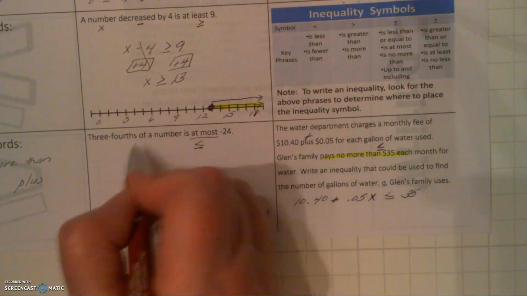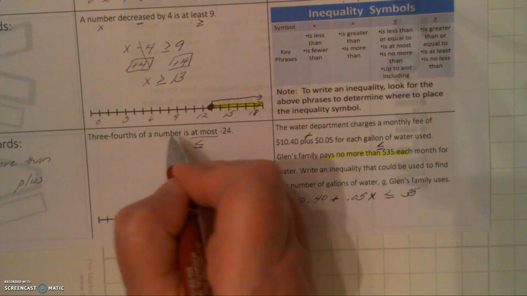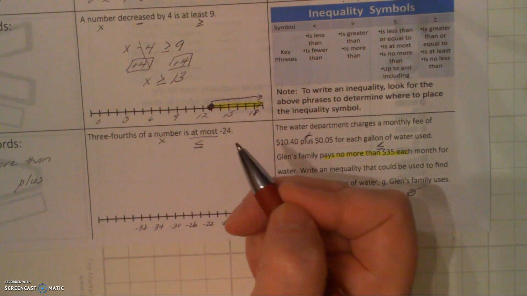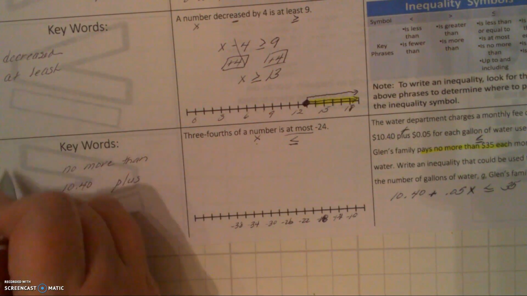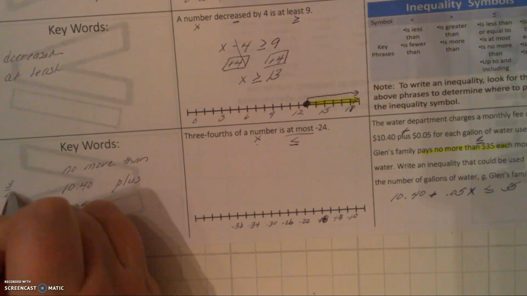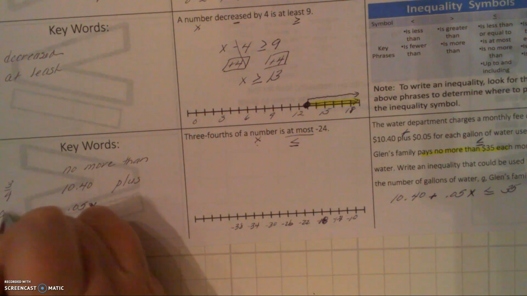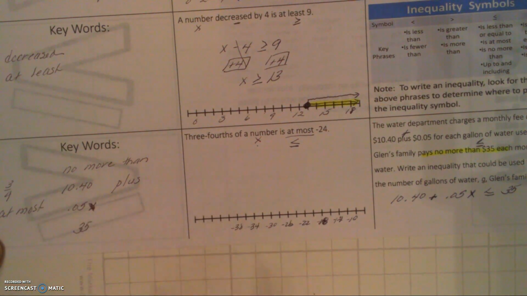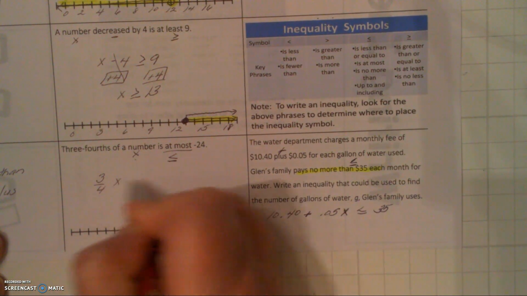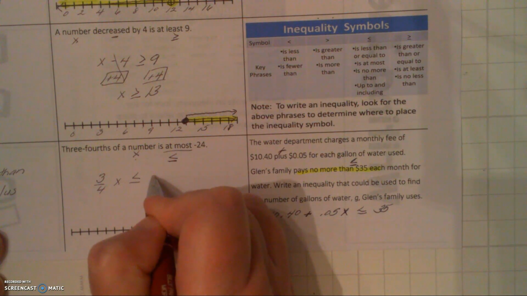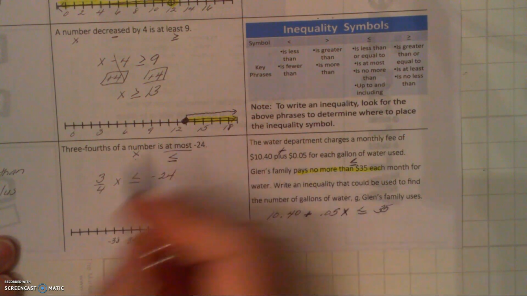Okay? 3/4 of a number, we don't know what the number is, so that is the variable. So the key words would be 3/4 and at most. Okay? So then here, 3/4 x is less than or equal to -24.